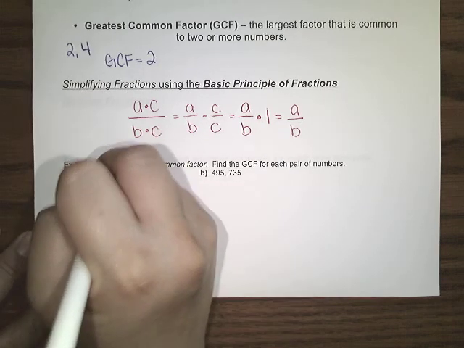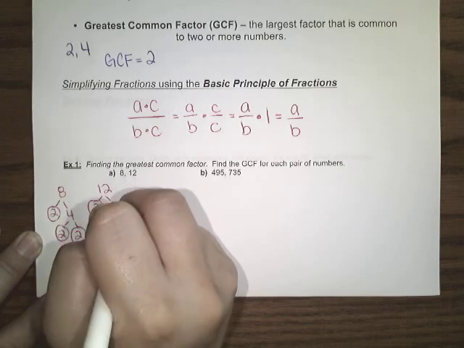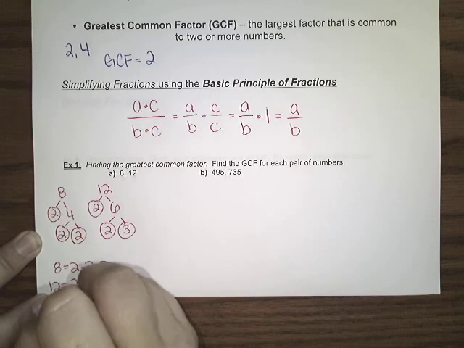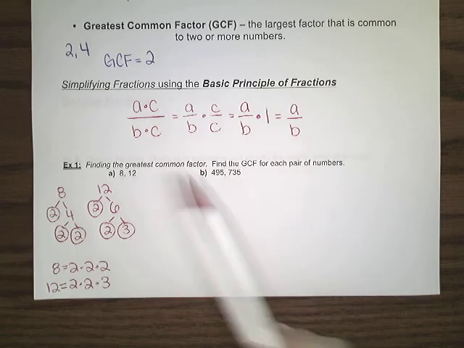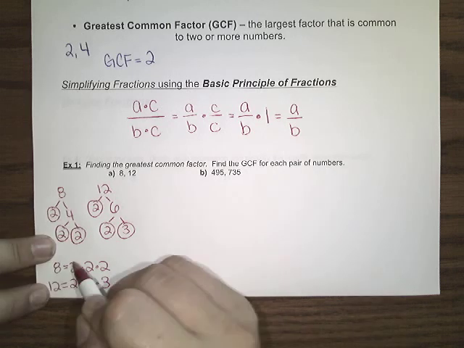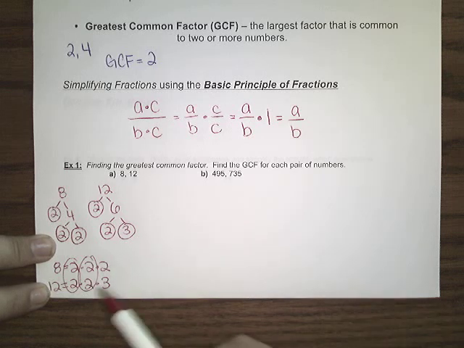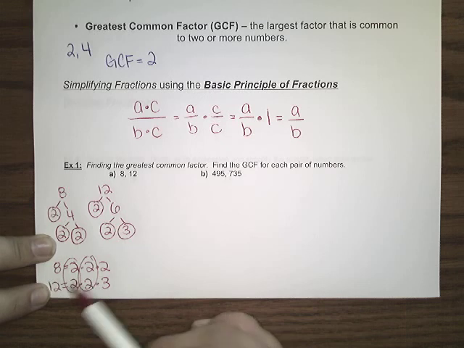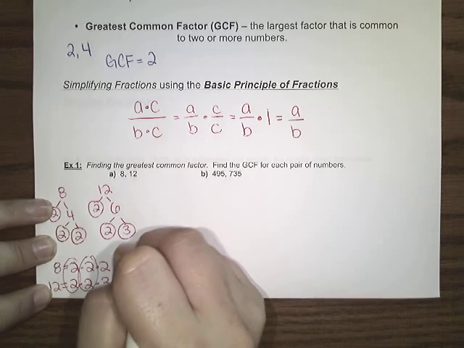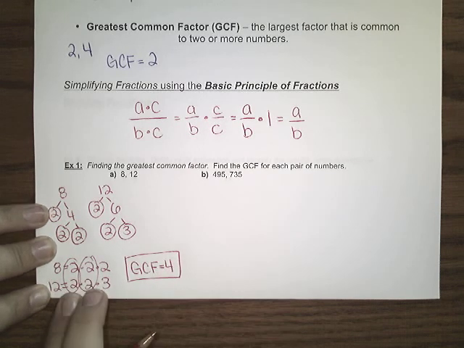And then we have 12. We can break that up into 2 times 6, and that can further break up into 2 times 3. So 12 is 2 times 2 times 3. And basically what we're going to do to find the greatest common factor is we're going to find what factors they have in common. Well, they have that 2 in common, and they have that 2 in common. Now, it doesn't necessarily have to be in the same position. Right? You could say that 2 is common with that 2, but it really doesn't matter. So basically, we have 2 and 2, so 2 times 2 is 4. So that means our GCF is 4. Right? The 2 common factors multiplied together.